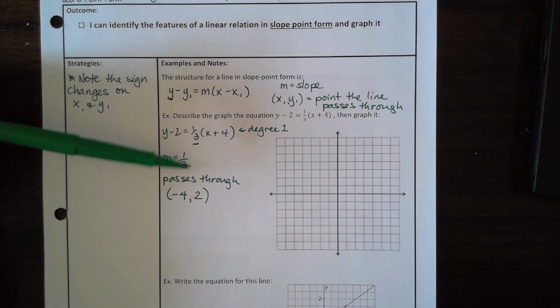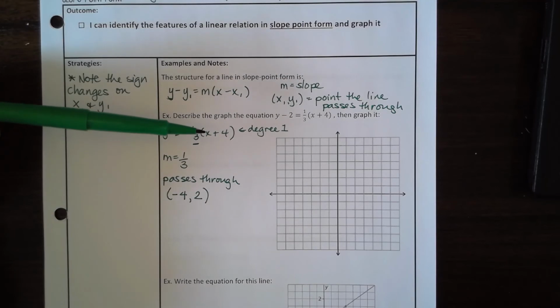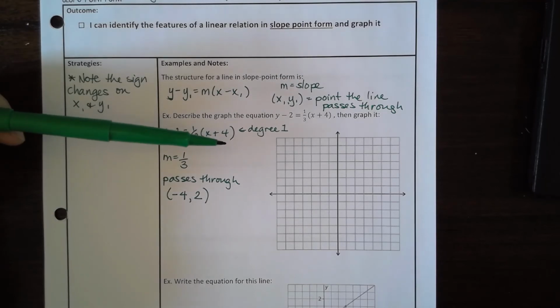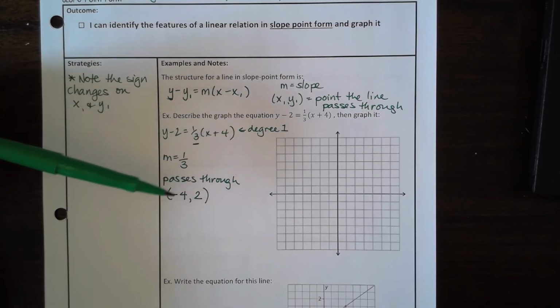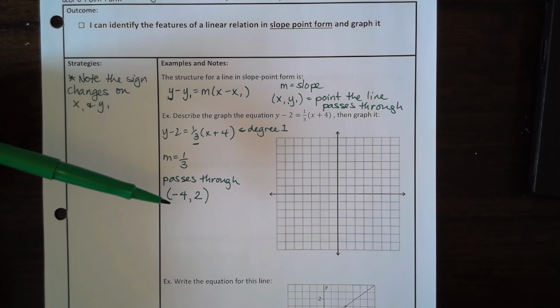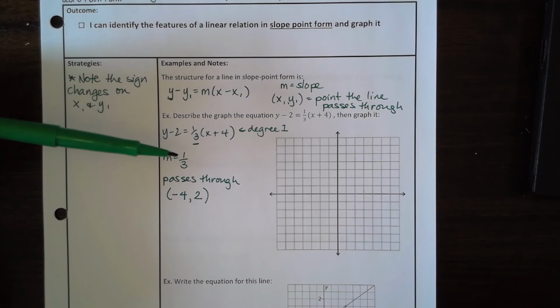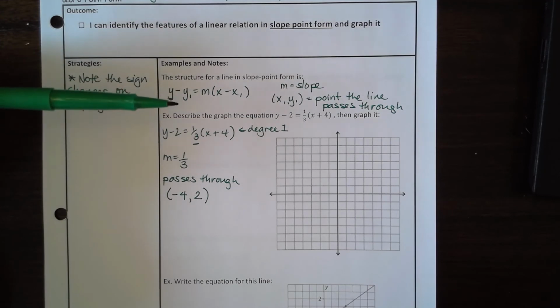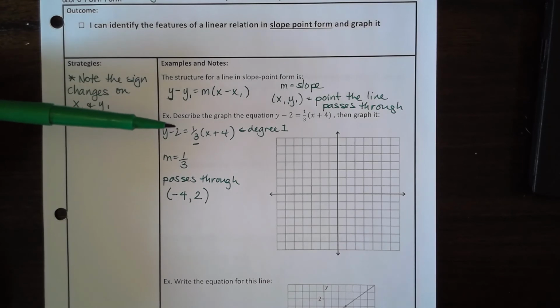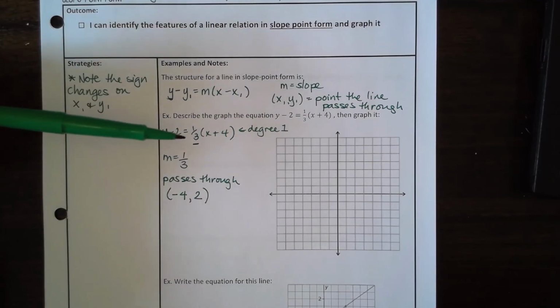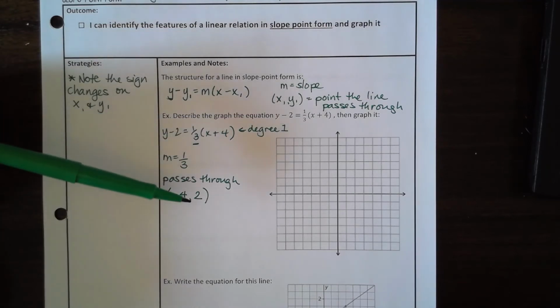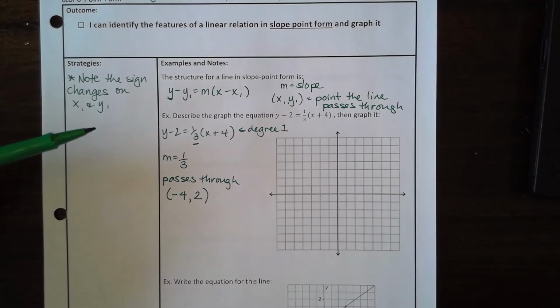Think about why that's the case. We don't want to write x minus negative 4. That looks weird, so we write x plus 4. So that's why this is a negative 4 in our ordered pair. And this negative 2 matches up with our structure of y minus y1. We have a y minus 2, so that means y1 is 2. It looks like a negative 2 in our equation, but it's really a positive 2, because again, we have to notice the sign changes here.